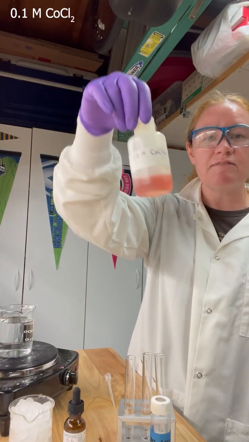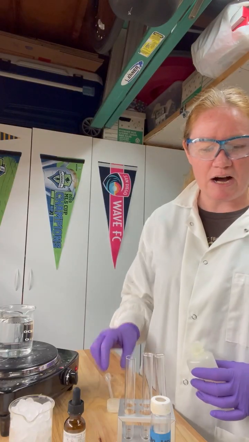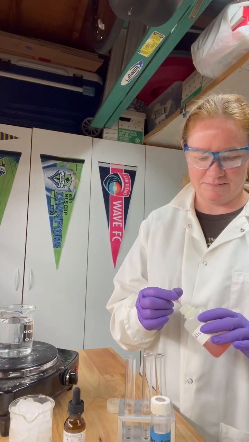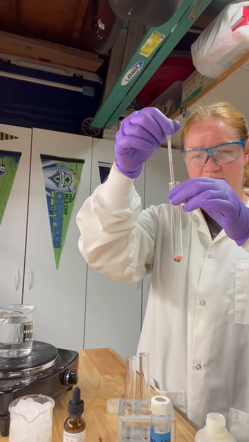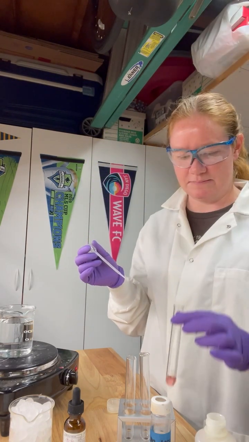All right, so we're going to start off our reaction with a 0.1 molar cobalt 2 chloride. You can see from the bottle that we're already at a pink color. So our hexaaquacobalt 2 ion is simply established by dissolving the cobalt 2 chloride into water. Okay, so I'm going to put some of that here into my test tube. So you can see it's nice and pink.